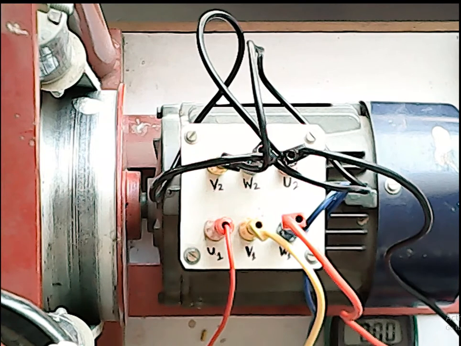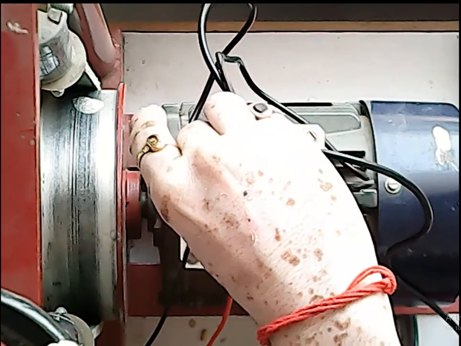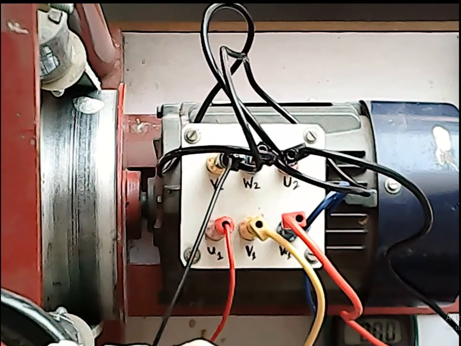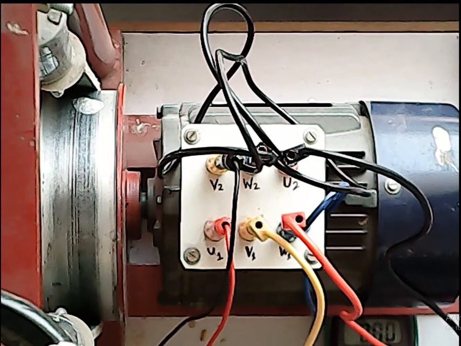Oh, sorry. Just put it up. I forgot to give the neutral connection. The neutral has to be given since this is a 4-wire connection. Extremely sorry. And here you find the neutral. So here you can find the neutral connection which is common.